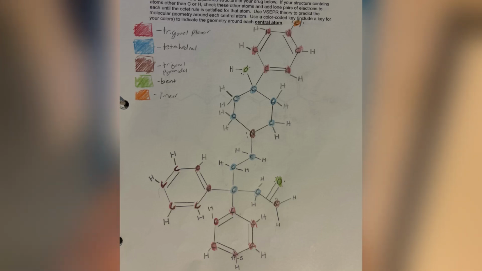Alright, this is our last VSEPR geometry prediction. So we took the expanded structure and color-coded the geometry around the central atom. We used red for trigonal planar, blue for tetrahedral, brown for trigonal pyramid, green for bent, and orange for linear.